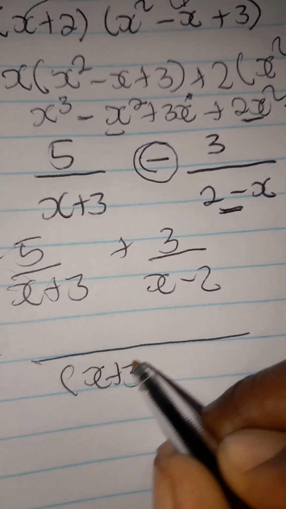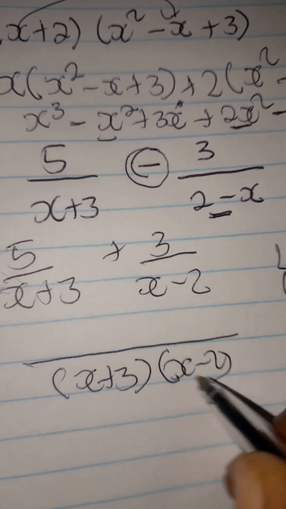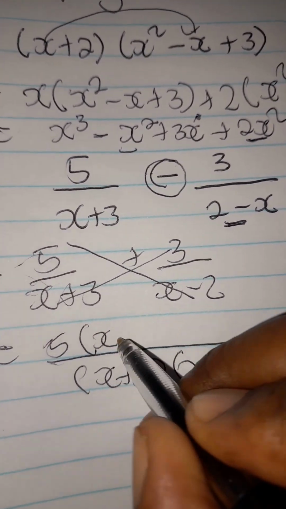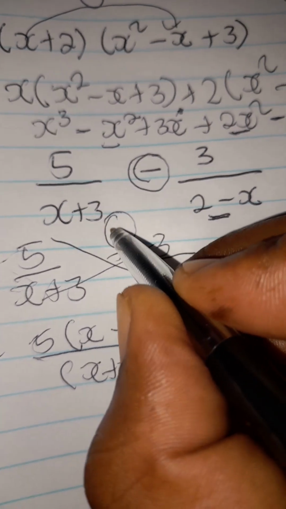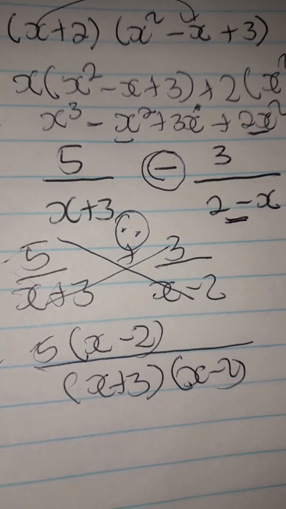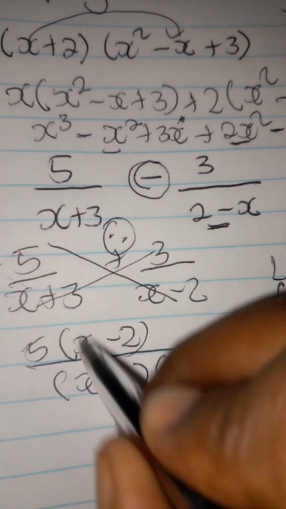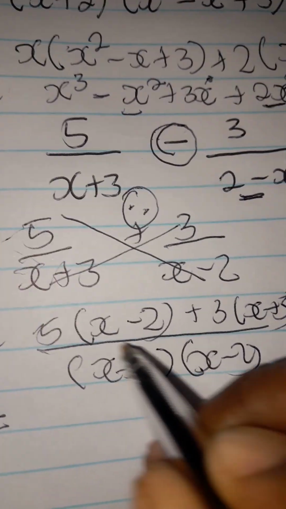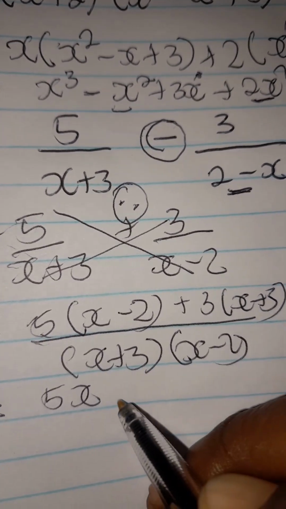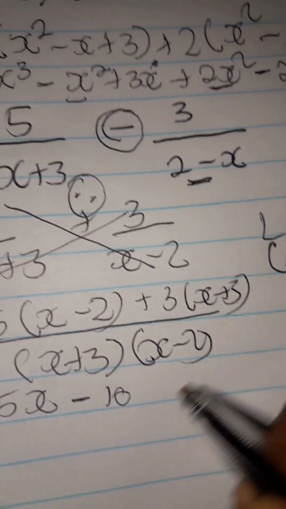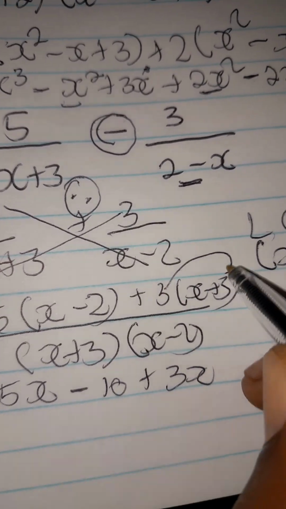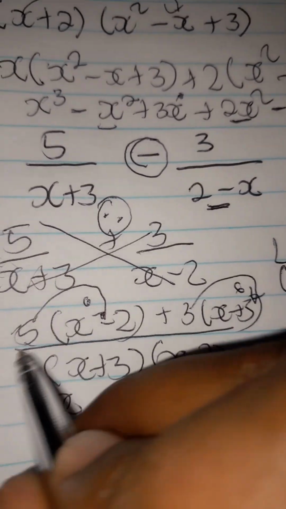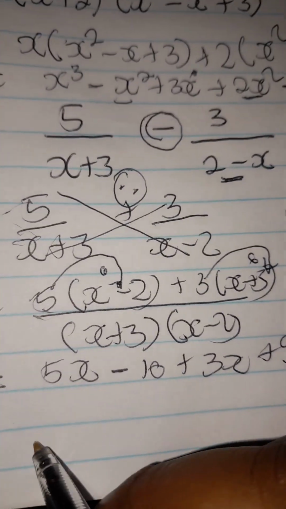So we could say x plus 3. Let's multiply by the LCD there, which is x minus 2. Then let's work out this. We could say 5 multiplied by x minus 2, using the FOIL method, cross multiply. Then 3 multiplied by x plus 3. So what are we going to have? 5 multiplied by x is 5x. 5 multiplied by negative 2 is negative 10. 3 multiplied by x is 3x. 3 multiplied by 3 is 9. So that's a FOIL method, or what we call the dolphin method. Can't you see the two dolphins there? This is how you can work out this part.